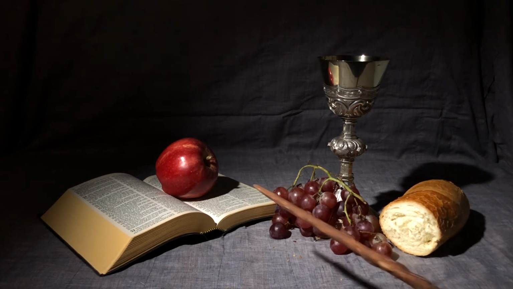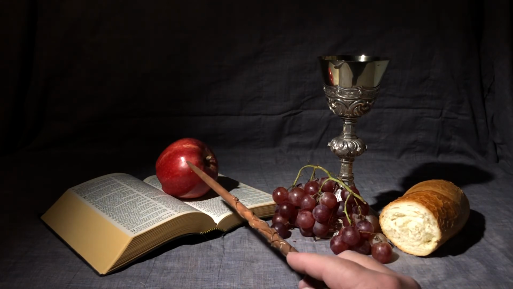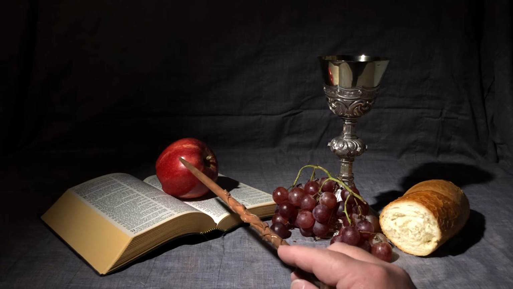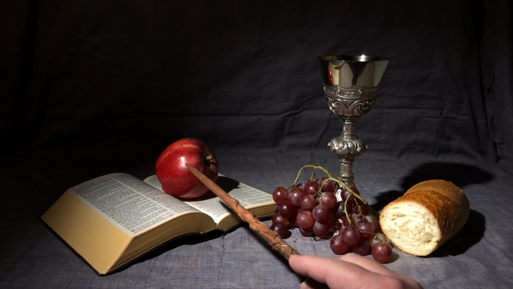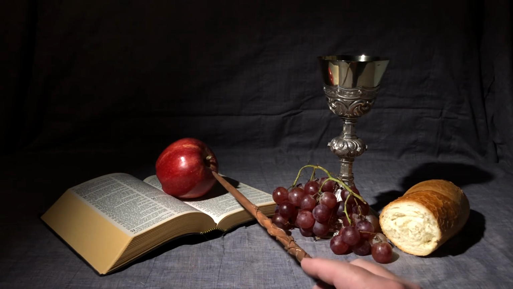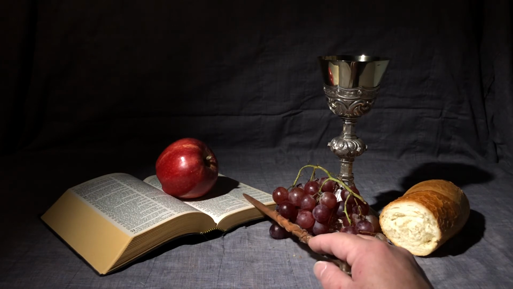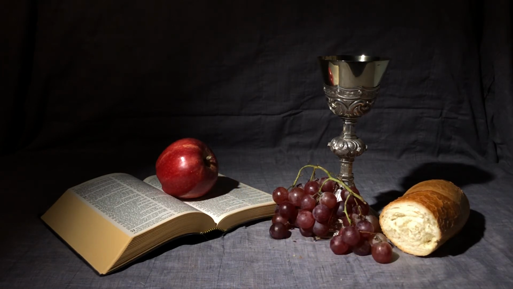Same thing with the apple right over here. You can see up here, this little white spot, that's exactly where the light is hitting it, that little shine. And as you go away from the light, you can see right here, that's probably your darkest dark on the apple. And as you go down to your cast shadow, where the apple is blocking the light, that is your darkest value.